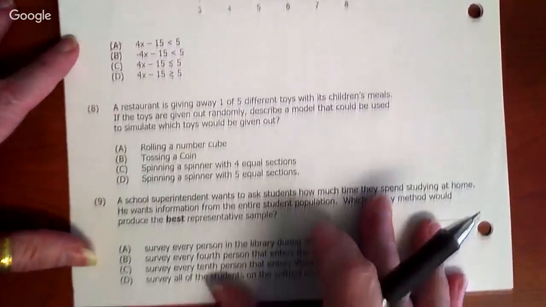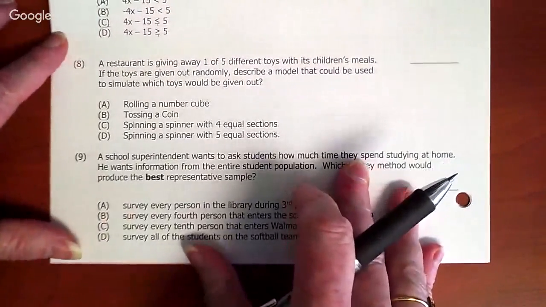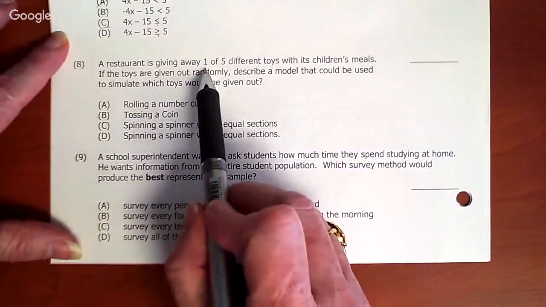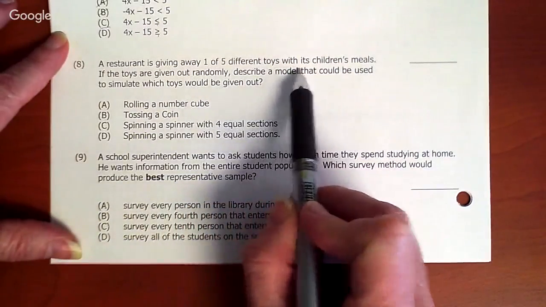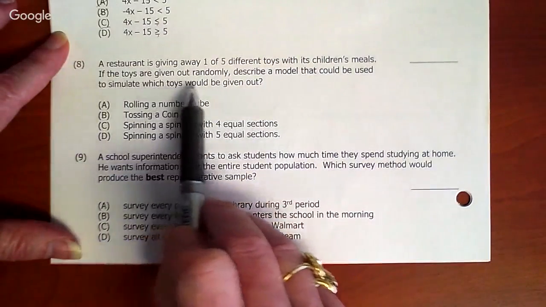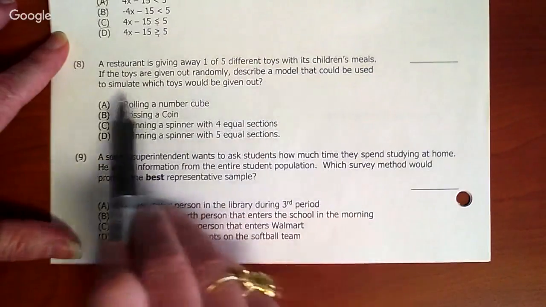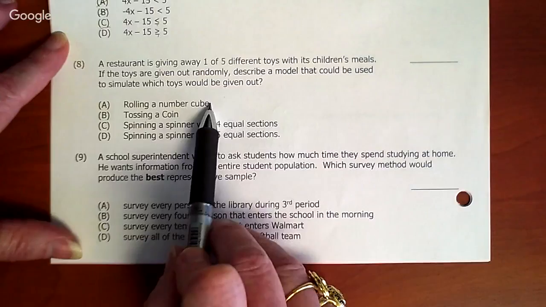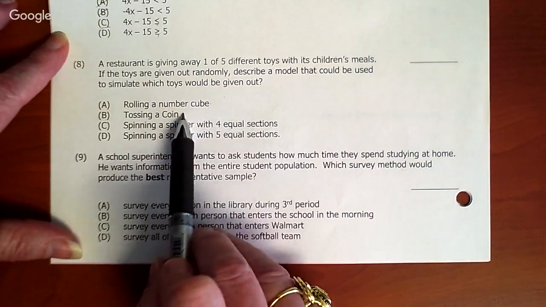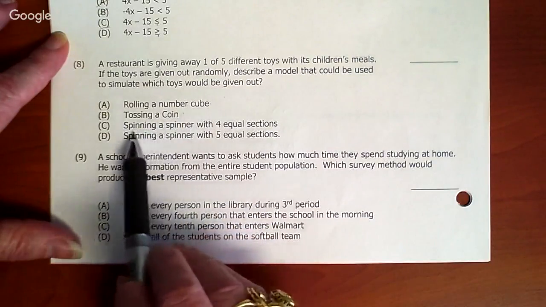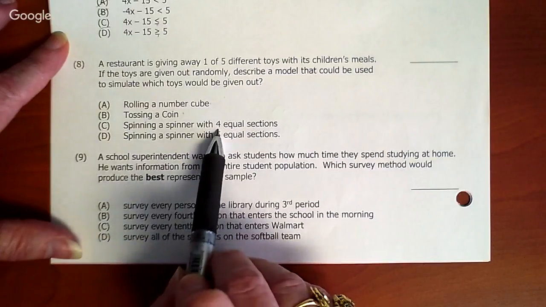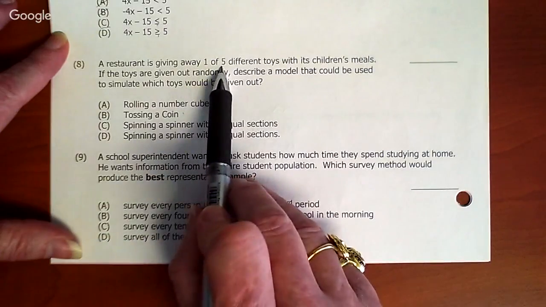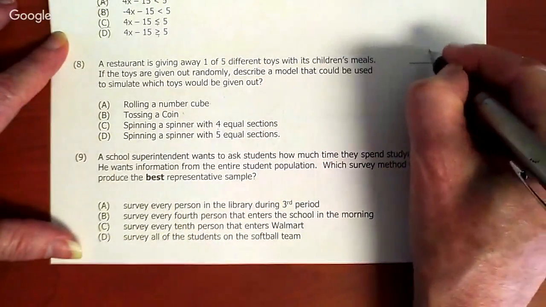Number 8. The restaurant is giving away one of 5 different toys with the children's meal. The toys are randomly given out. Which model could be used to simulate? Number cube would not work. Tossing a coin would not work. Spinning it with 4 equal sections would not work because it has 5. So D would be your answer.